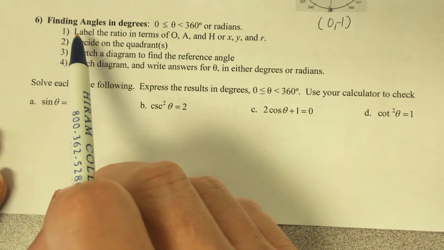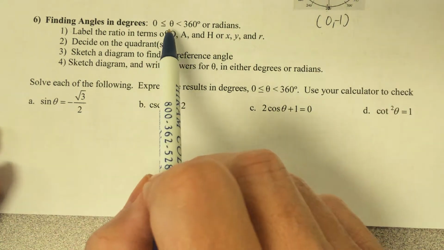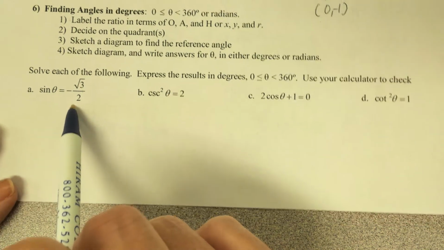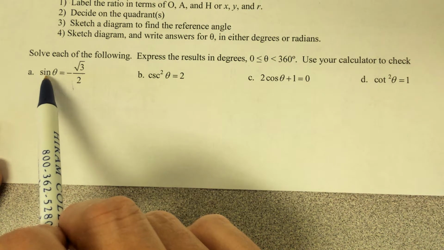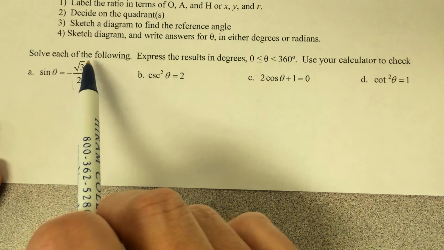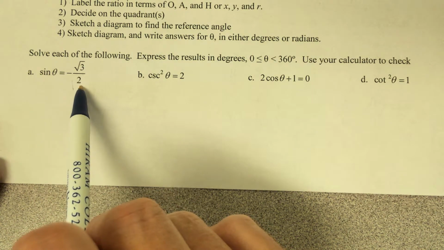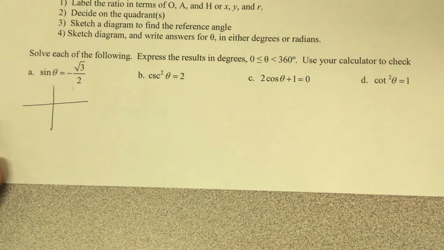Okay, last part here. Finding angles in degrees if we have an equation. All right, so I'm not going to go through the steps. I'm just going to explain it as we go. This is asking us, what angle would have a sine ratio of negative radical 3 over 2? We can draw pictures to help us with this. Of course, the unit circle is great. If you know it right off, perfect. Does anybody know it right off, though? Okay, that's what I thought.